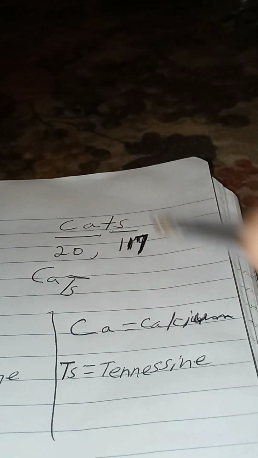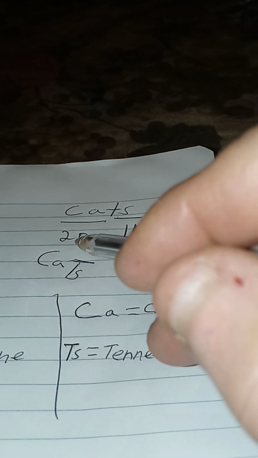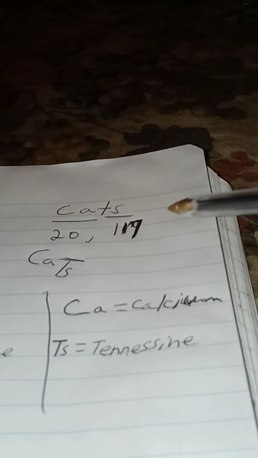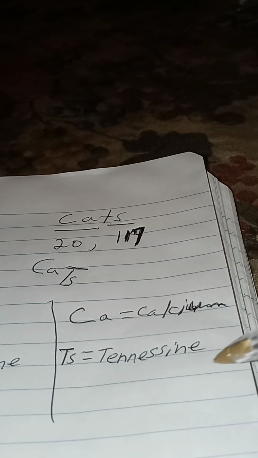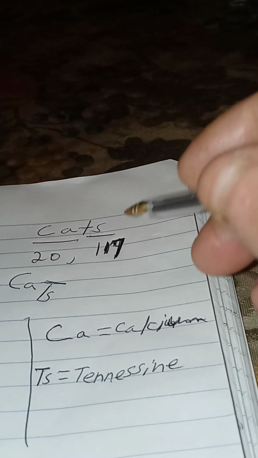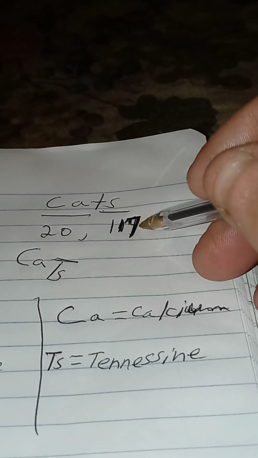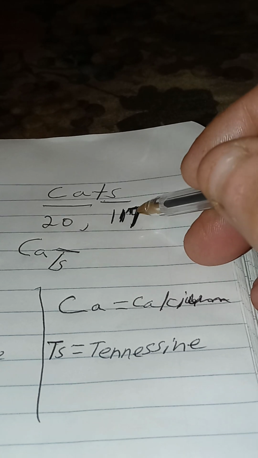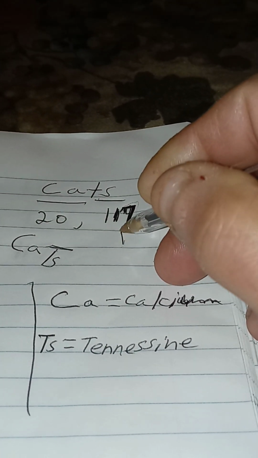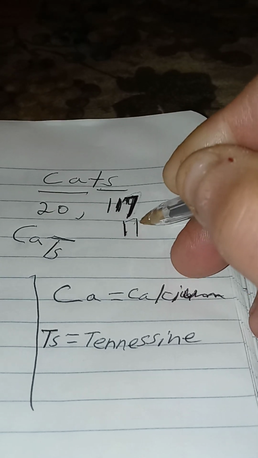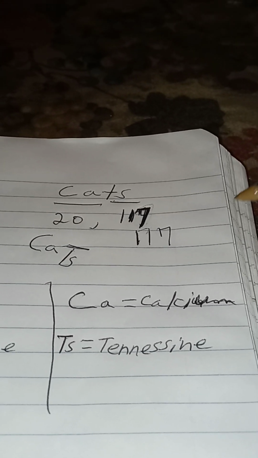Okay, now we've got capital C and a small a for calcium, with the atomic number of 20. We've got capital T and a small s for tennessine, and the atomic number is 117. This is really a 7. Okay, I'll write it down here again. Maybe if I put it like this: 117 for the atomic number of tennessine.